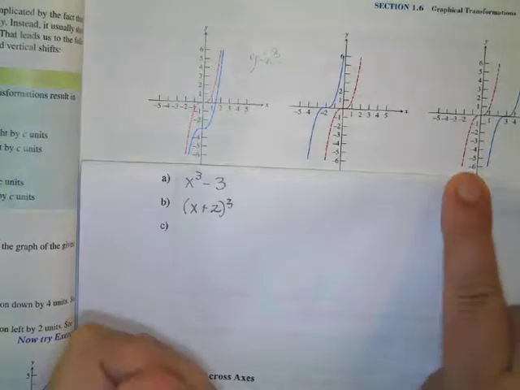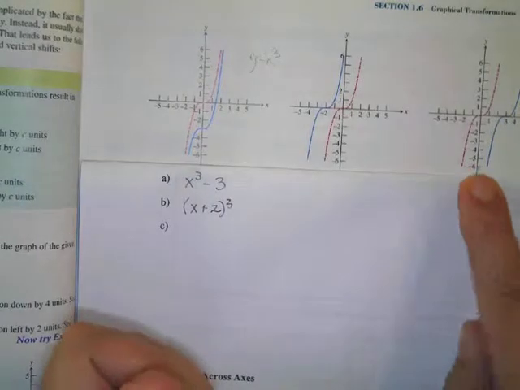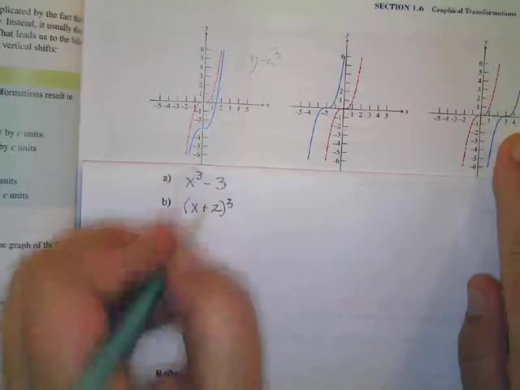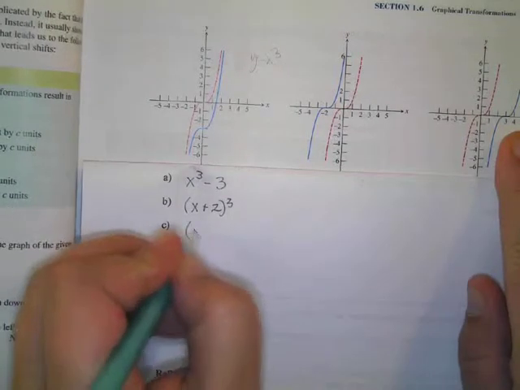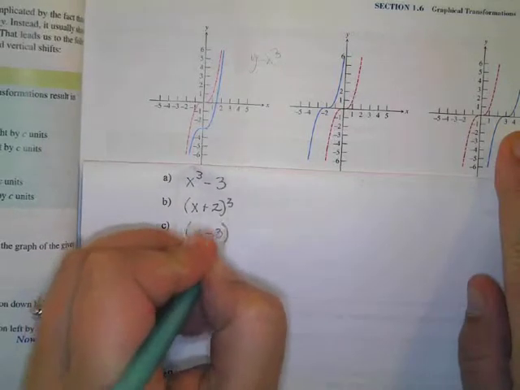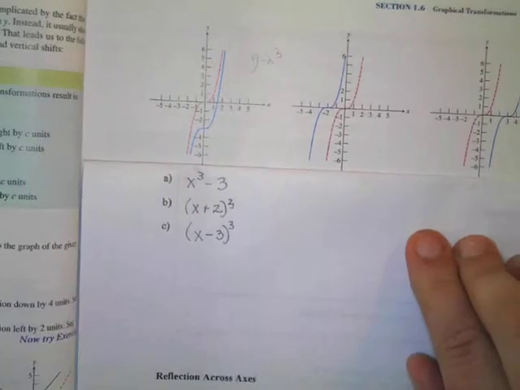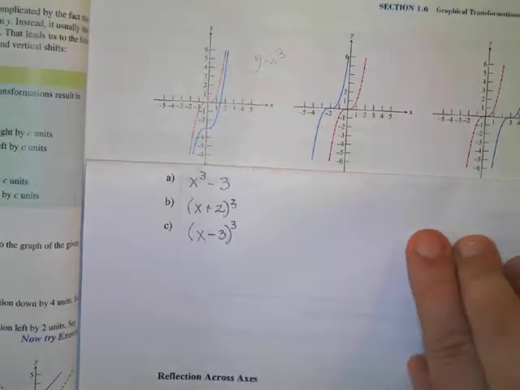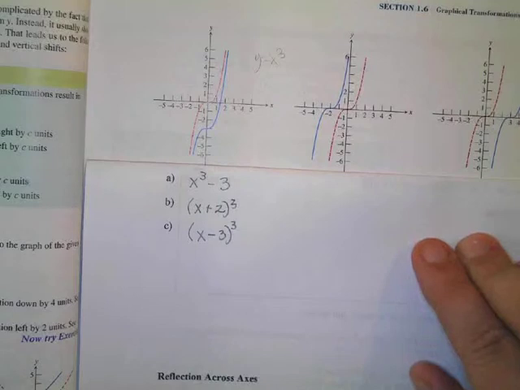So now the third one, can you see it? Yes. So we went to the right 3. So it's a horizontal, so it's done in the parentheses with the x. And we have to make it look the opposite of where we want to go. So are we okay with those 3? Yeah? Okay.